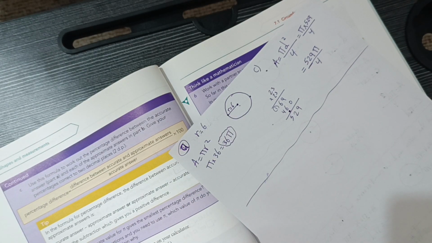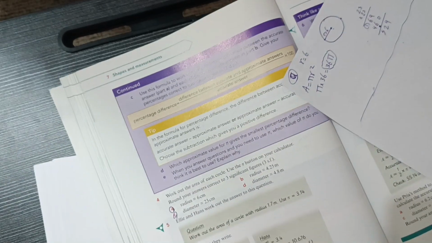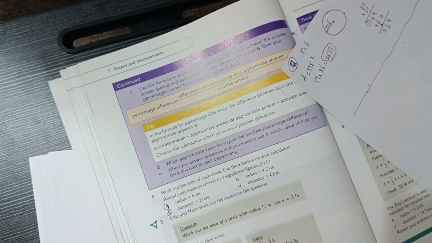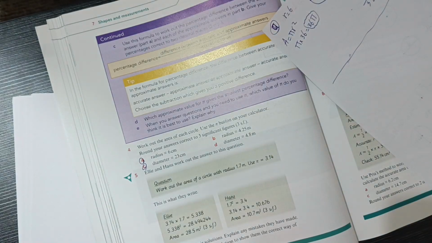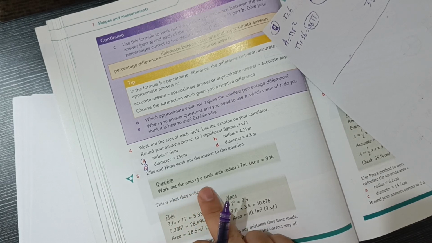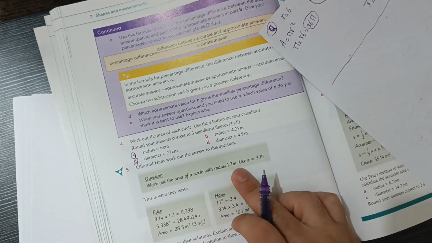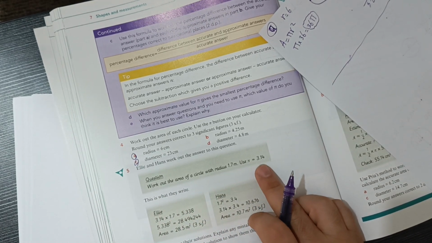Question 5 says Ahmed and Ali work out the answers to these questions. Guys, I may not pronounce the names correctly, so don't mind this. So work out the area of a circle with radius 1.7 meters, use pi as 3.14.